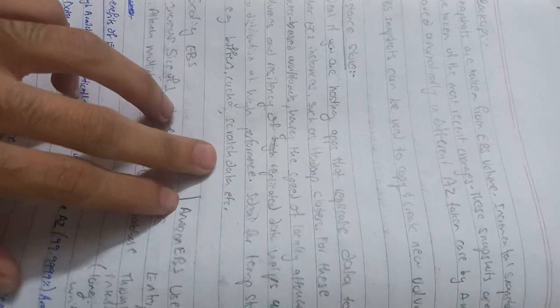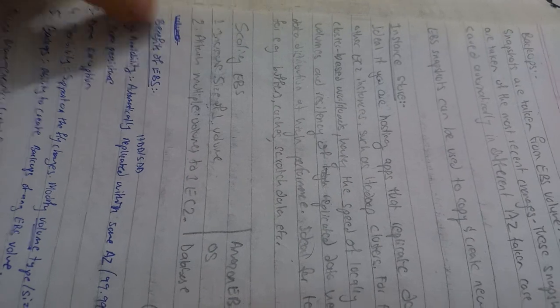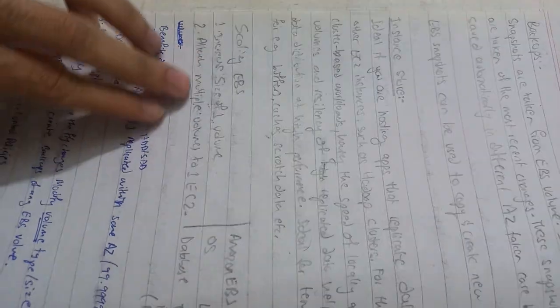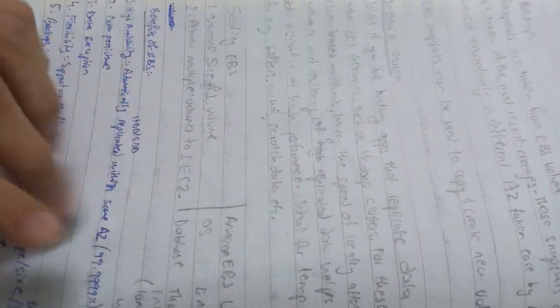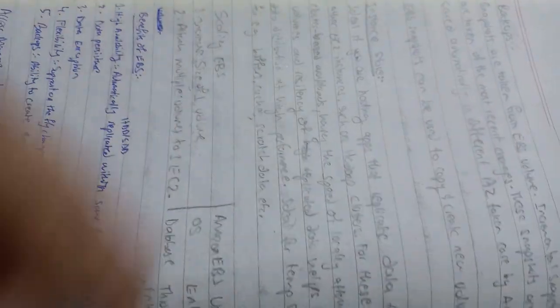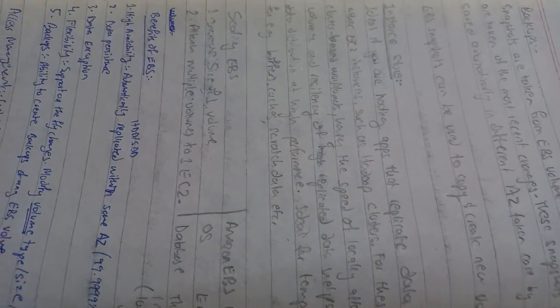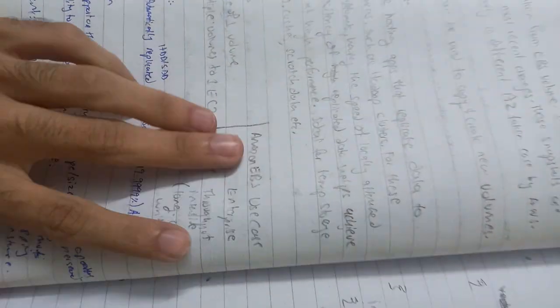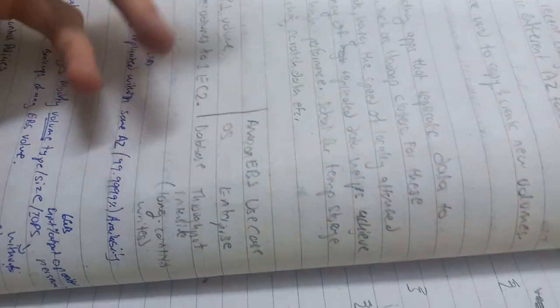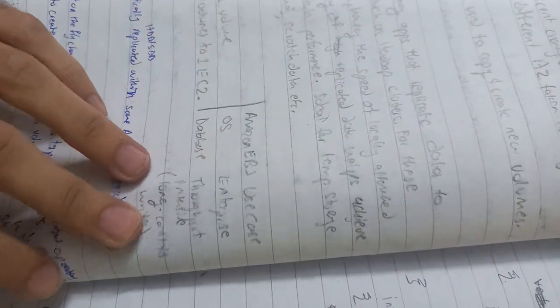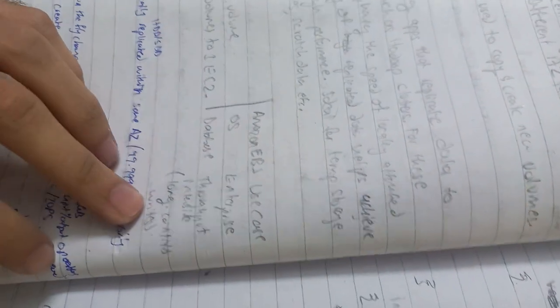These are also ideal for temporary storage, for example buffers, caches, or scratch data. Okay, so if you want to scale your EBS, you can increase the size of the volume if you want, or you can attach multiple volumes to one EC2. So you can imagine you are either attaching multiple hard drives to your laptop, or you can increase the size of your external hard drive as you want. Amazon EBS use cases are OS, databases, throughput-intensive applications, or long read or write operations.